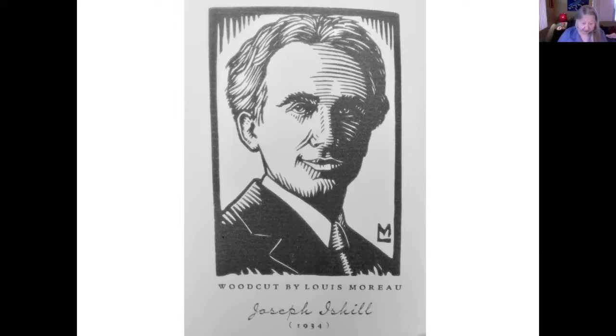This woodcut by Louise Moreau. Moreau illustrated many of Ishill's books. He was apprenticed as a lithographer and later became a painter and a wood engraver. He contributed to many anarchist journals aside from Ishill, and he was considered Ishill's partner, both in their understanding of their politics and in their aesthetic goals and their publishing ventures.